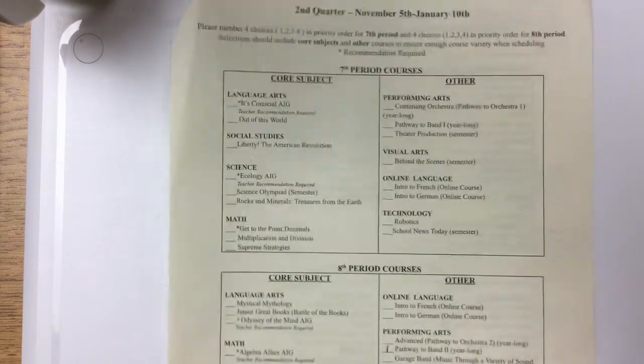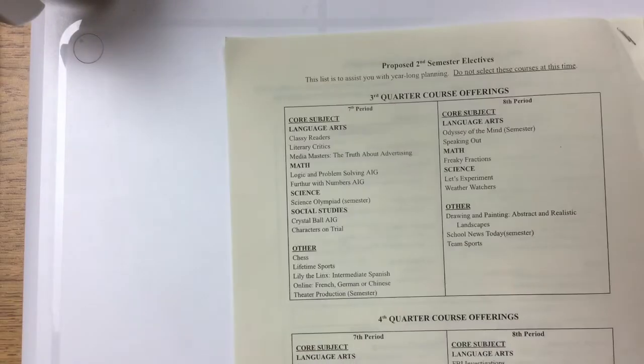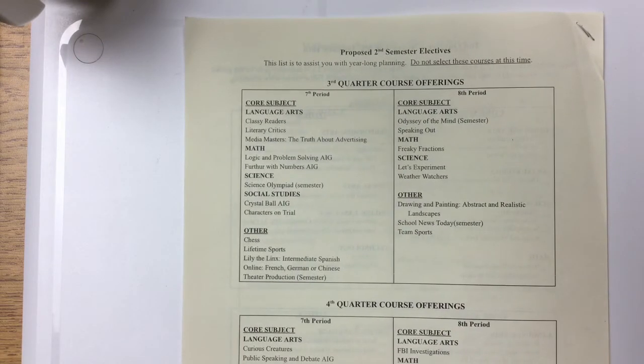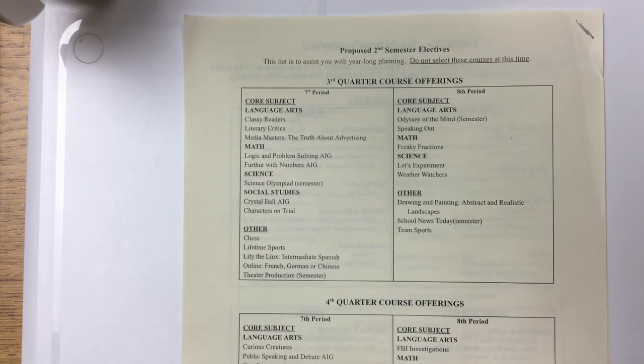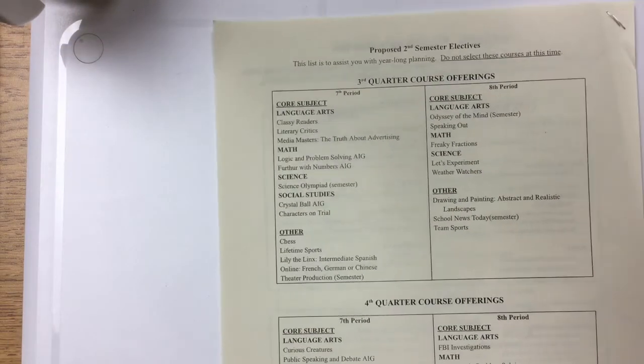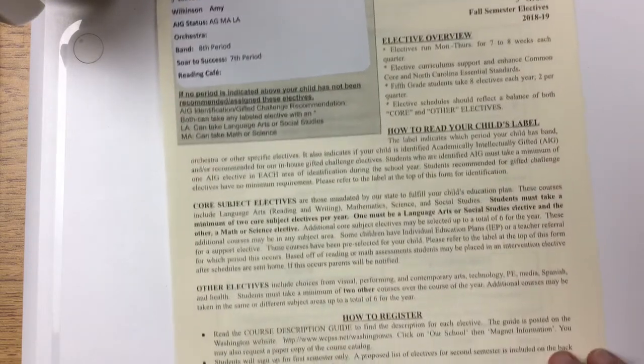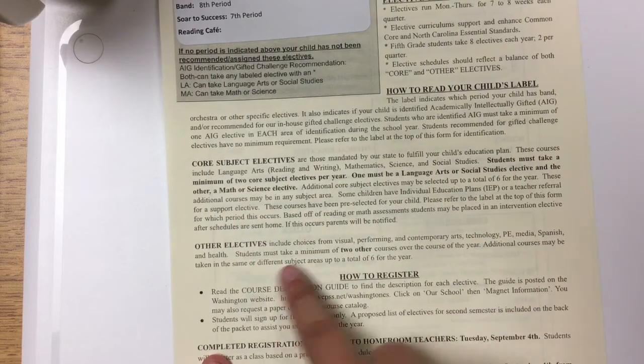You'll also notice on the back of the elective registration form is you have our proposed courses for 2nd semester. So this might help you in planning if you're looking for electives in a particular core subject like language arts or math or science, or in our other selected areas that you might want to look and consider, oh, I really think I might want to take chess from the other selection, 7th period, 3rd quarter. So I might want to pick a core subject area, 7th period, either 1st quarter or 2nd quarter, to make sure that I'm meeting those requirements. The requirements for each grade level are indicated here on the front of the elective choice form.